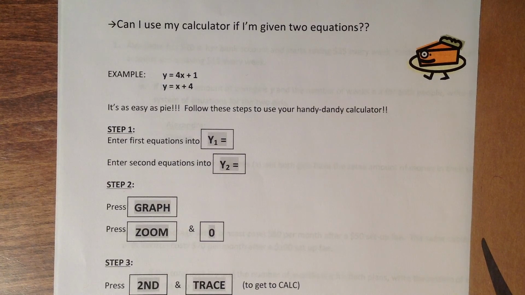Now, I'm sure at this point you're probably asking, can I use my calculator if I'm given two equations in order to find the system of equations? And the answer to that is yes. So if you have a graphing calculator, please take it out now.